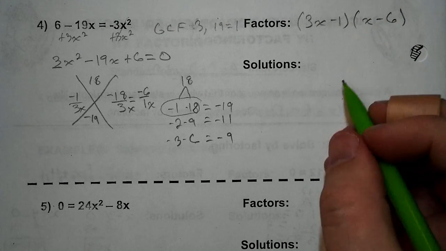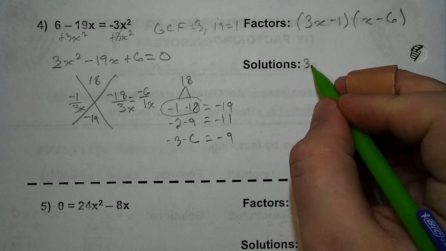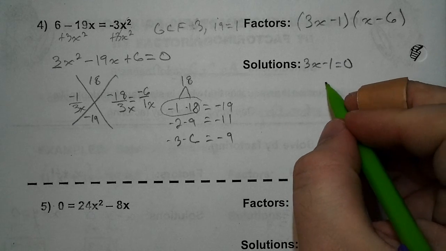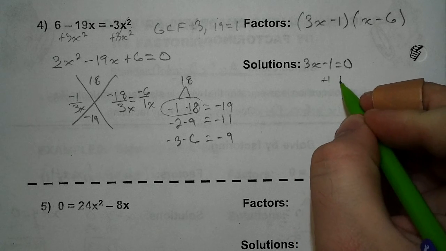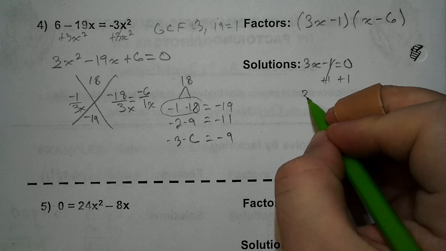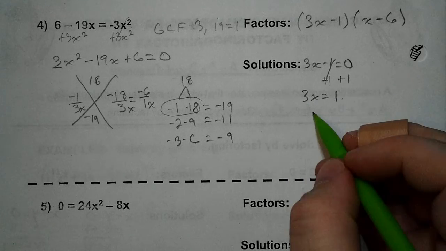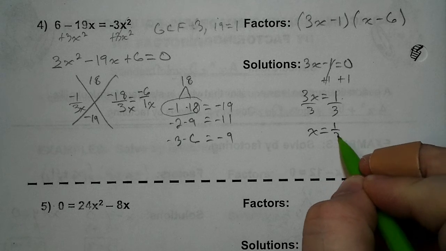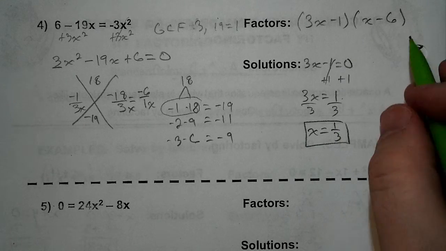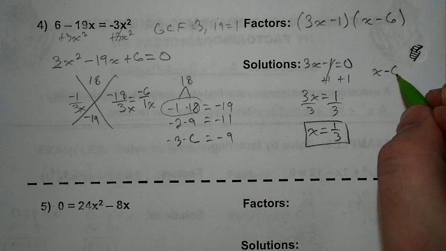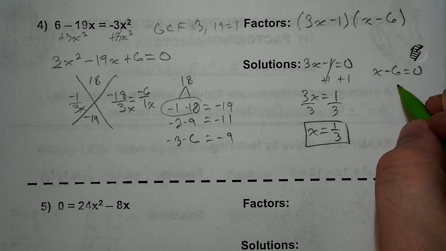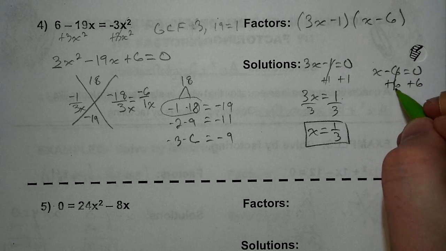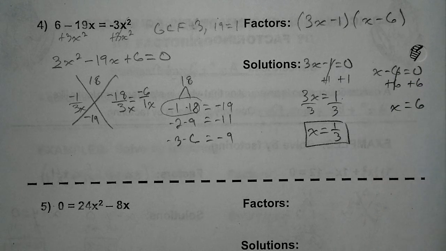Now for our solutions, just set them both equal to 0. So we'll do 3x minus 1 equals 0. We'll do this one first. First, we got to get our numbers away from x. So add 1, add 1. We get 3x equals 1. Divide by 3. X equals 1/3. There's our first solution. Now, on this one, x minus 6 equals 0. We got to get that 6 away from x. So add 6. We get x is equal to 6.